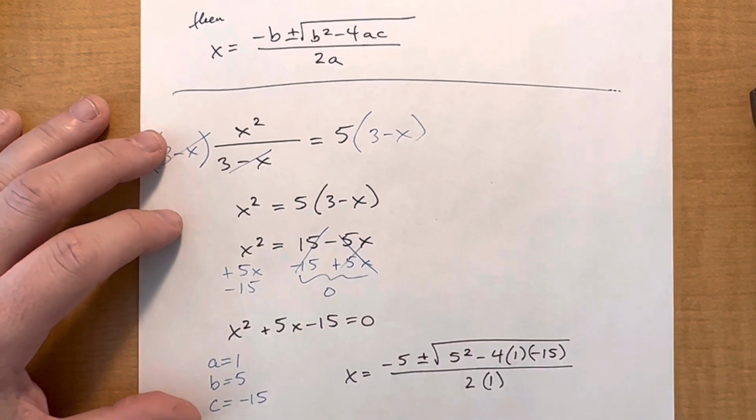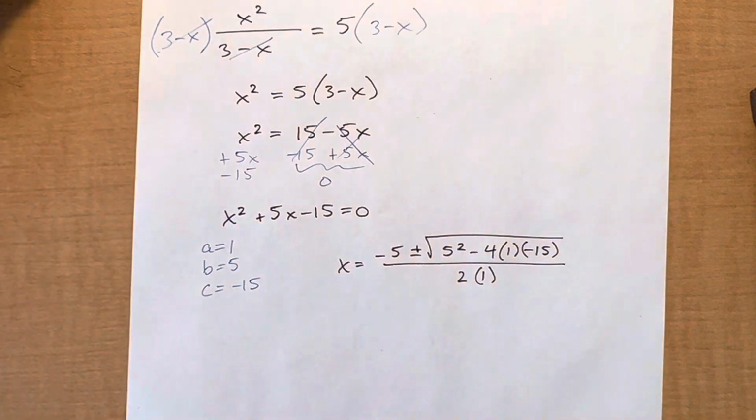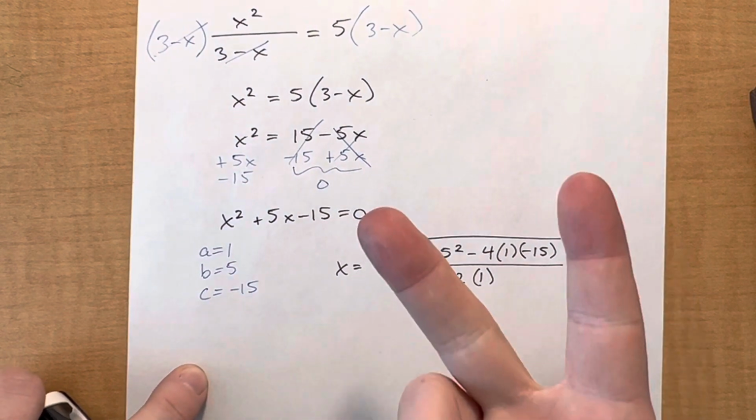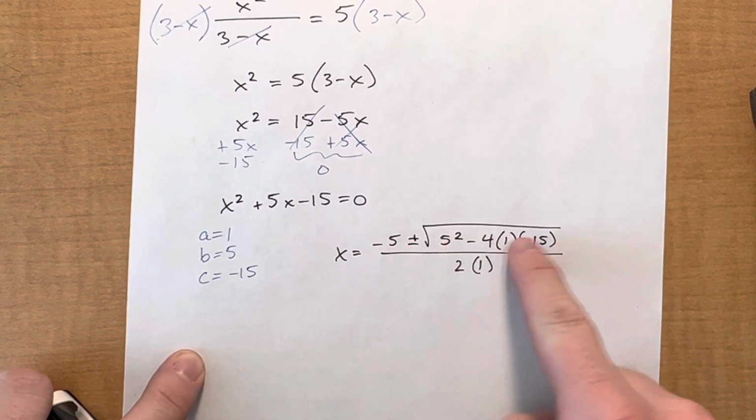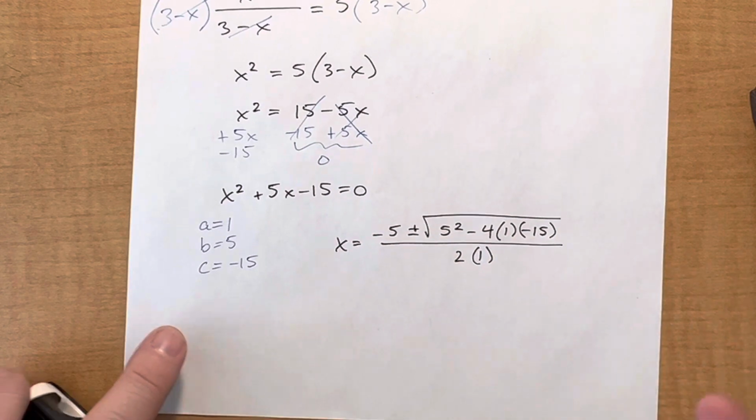Okay? So, typing this in your calculator, you could, depending on what kind of calculator you have, just literally type it left to right. This plus or minus thing means that we're going to get two possible answers. One is negative 5 plus all this, and one is negative 5 minus all of that.